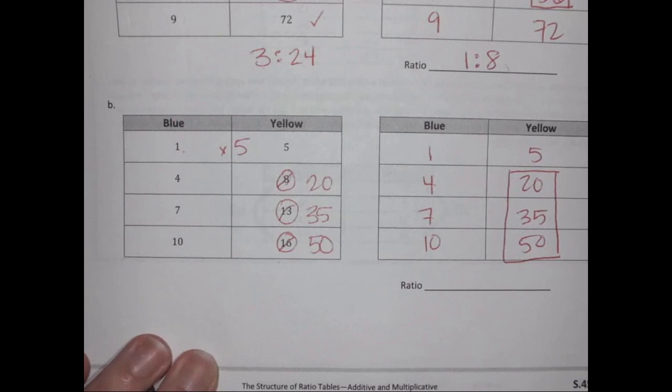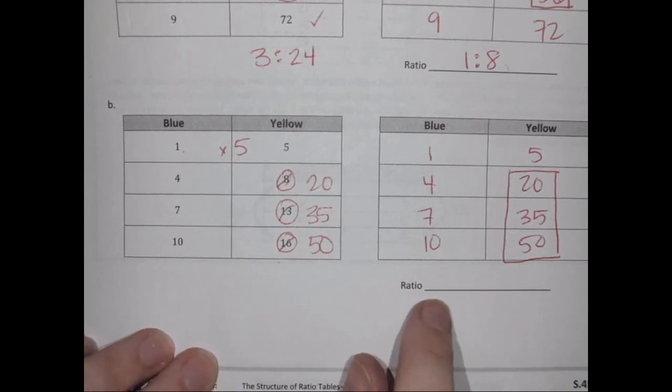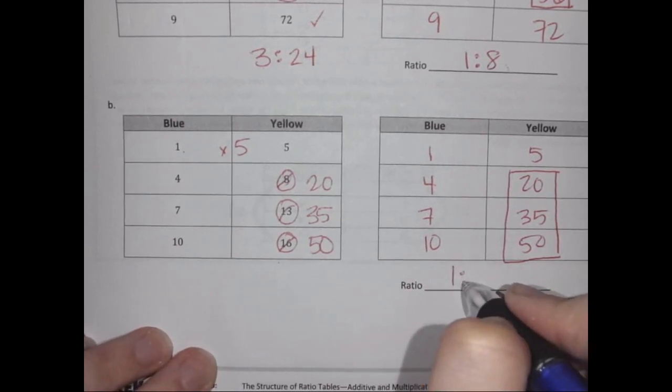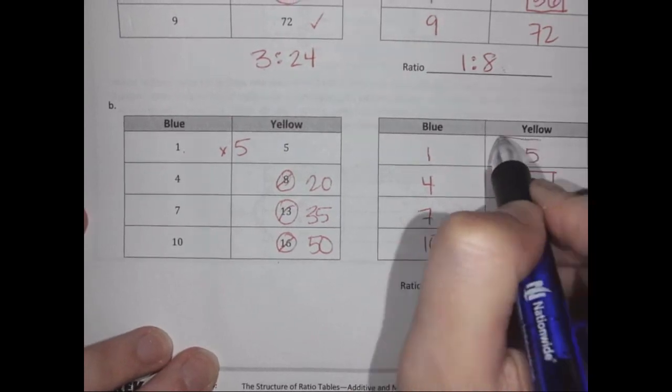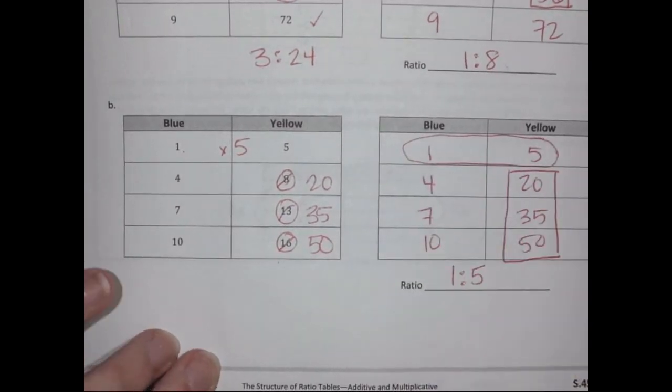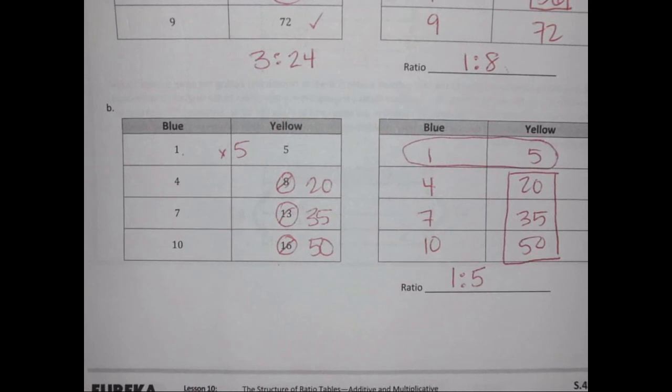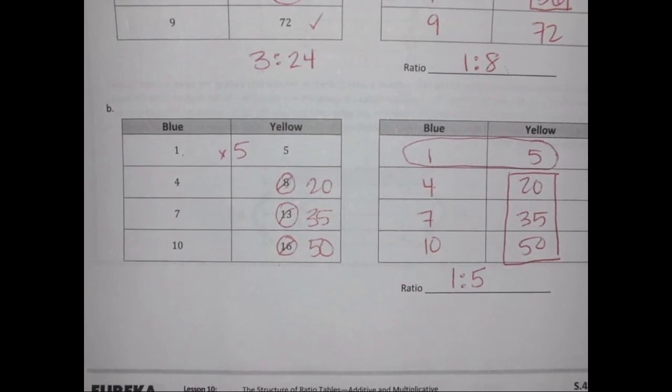Jordan, what's the ratio for the table in B? 1 to 5. Because that's our first ratio that's correct. And we can't simplify it anymore. Our ratio is 1 to 5. Yes, sir?